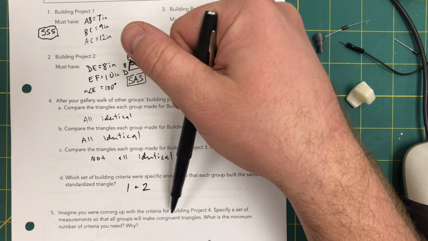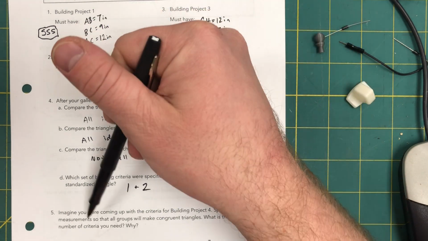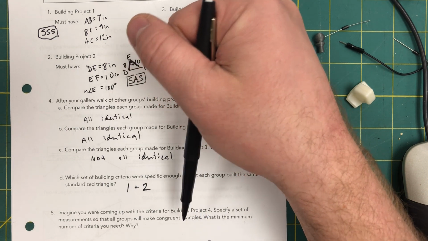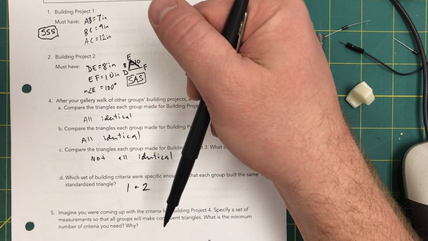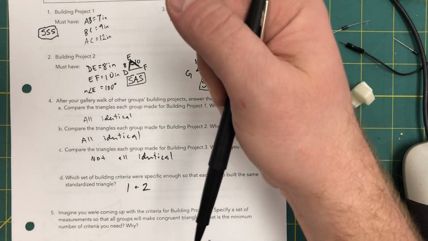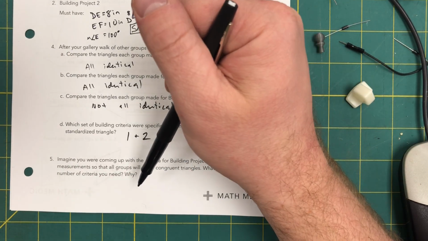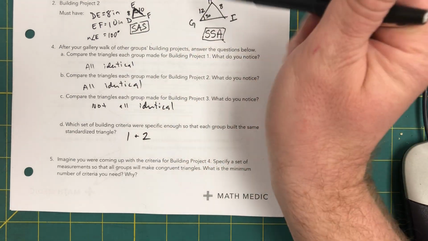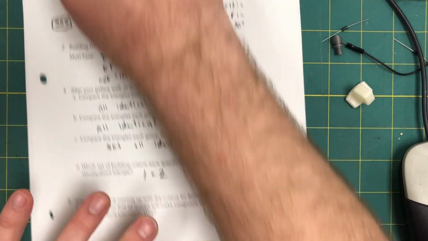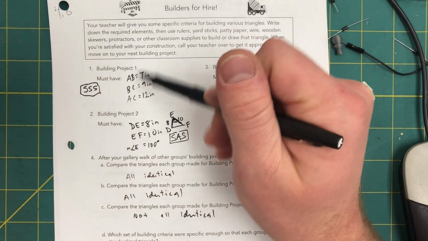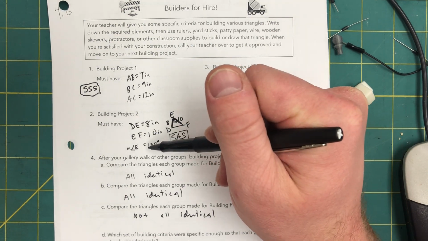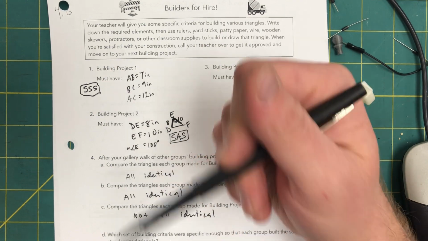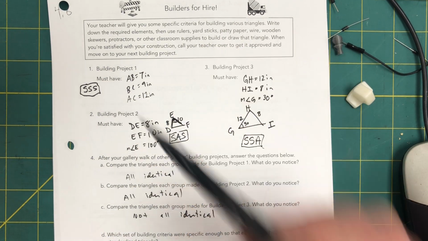Imagine you were coming up with the criteria for building project 4. Specify a set of measurements so that all groups will make congruent triangles. What's the minimum number of criteria you need and why? So there are an infinite number of answers to this. Basically, if you go off of what we did earlier, you are either going to give information where you give all three sides, or you give two sides and the angle in between them. And if you give either one of these situations, you're now making a situation where there's only one possible triangle.